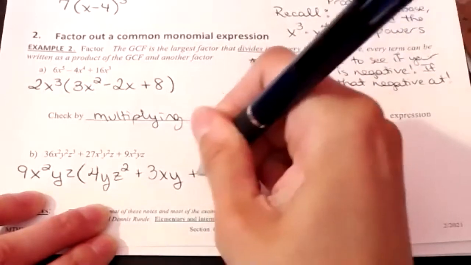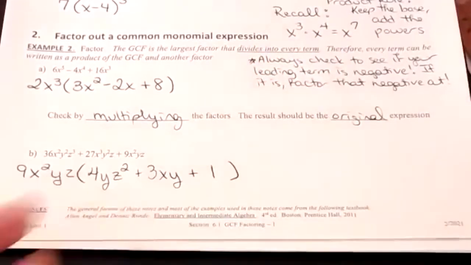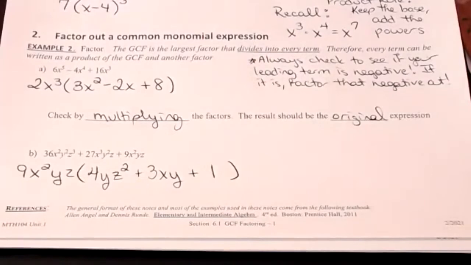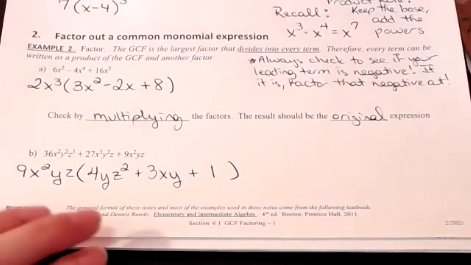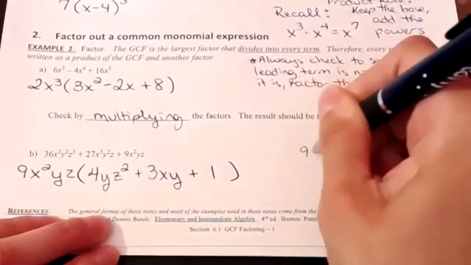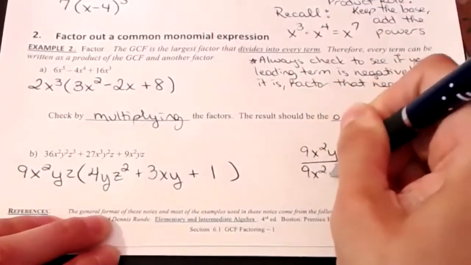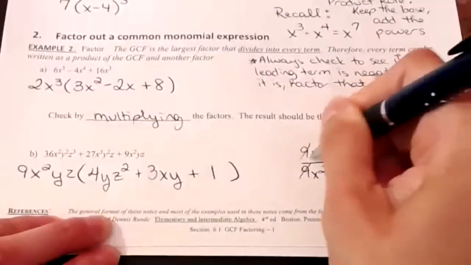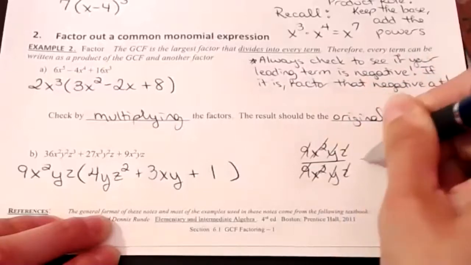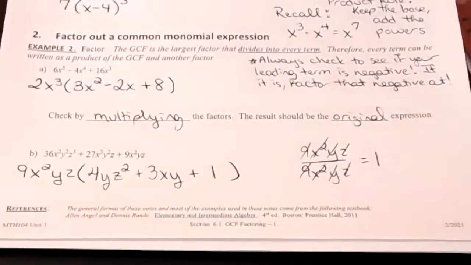Plus 1. Yes, plus 1. Notice that 9x squared yz was the GCF, but that doesn't mean that that third term goes away. Remember, you're dividing that factor out of each term. So think about this idea. If you had 9x squared yz over 9x squared yz, you would say everything divides out, which leaves you with 1.